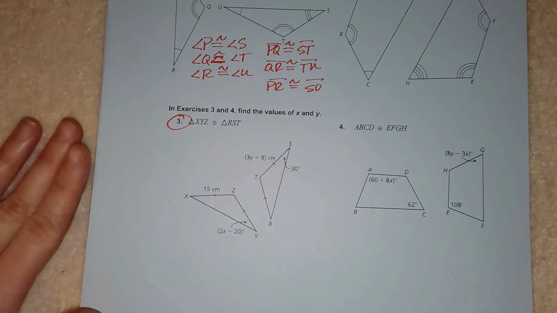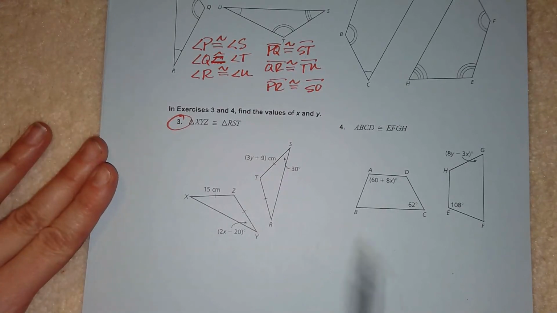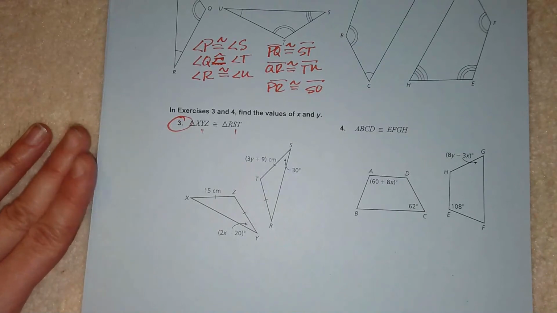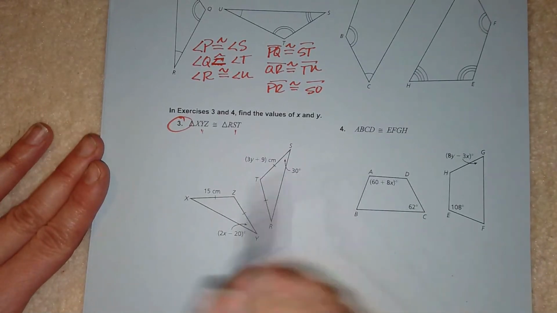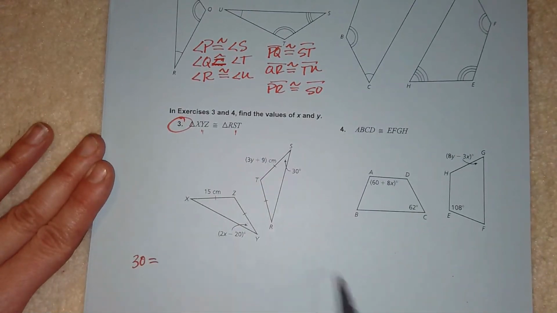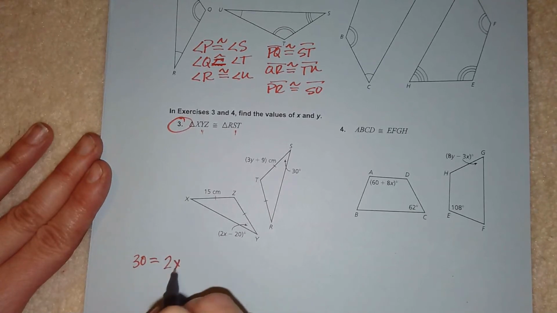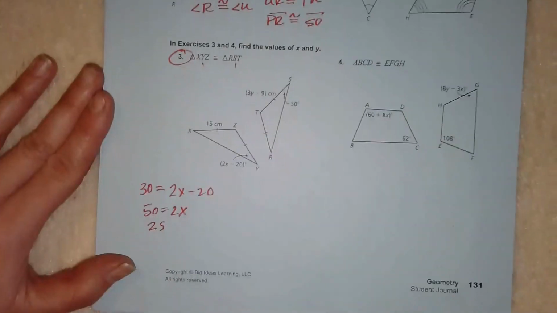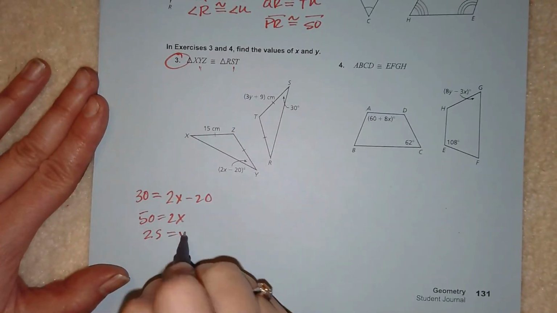So it doesn't really matter, I guess, which one we're solving for first. Looks like angle Y is over here. Angle Y and angle S match up. So if S is 30 degrees, and angle Y is 2x minus 20, then I would get 25 to be X.